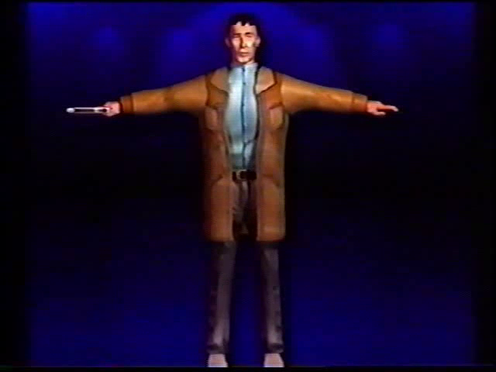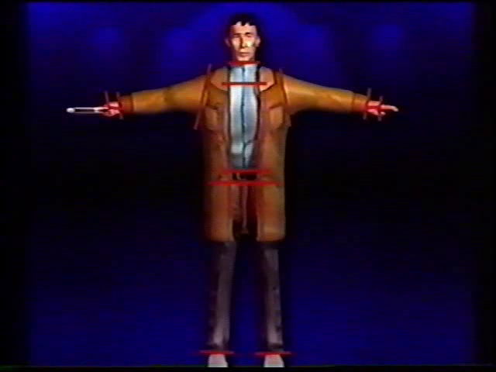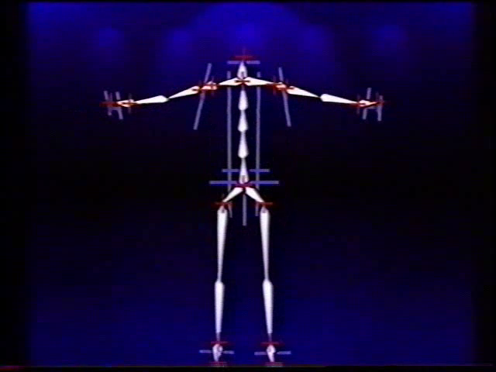Lastly, here's the character Harry. He's wearing clothes, so the seams aren't such a big issue. But one thing that you have to be aware of is that the bones should cross the seams. So keep this in mind when you're making your characters.